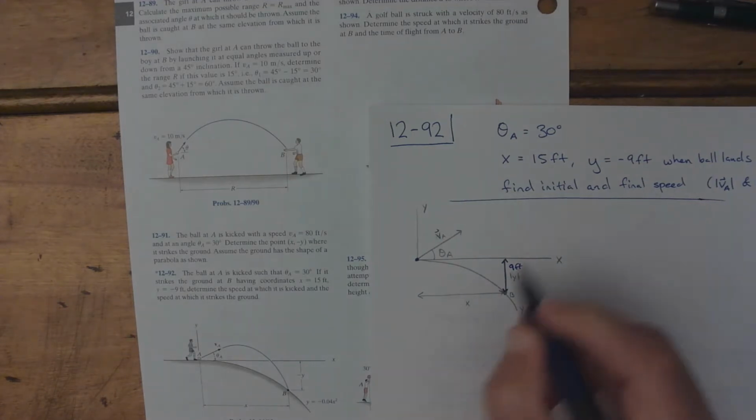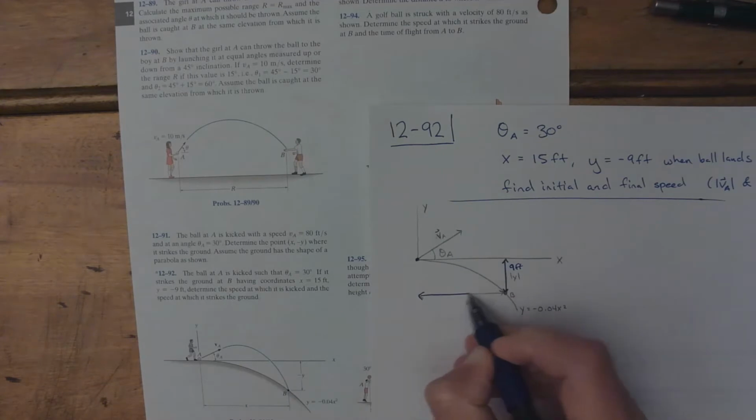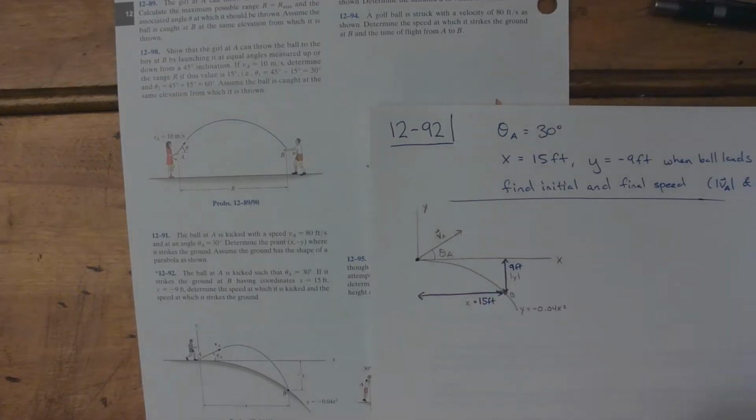And then we could also say because x is equal to 15 feet, the distance from here to here is 15 feet.